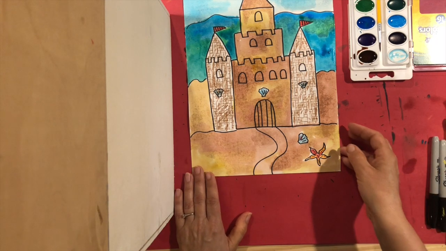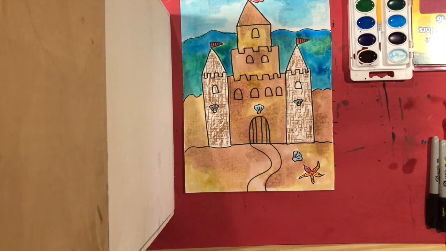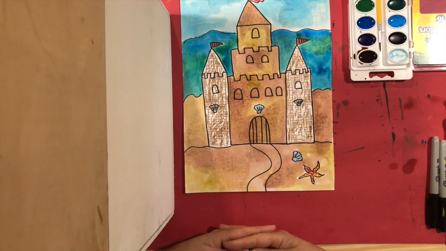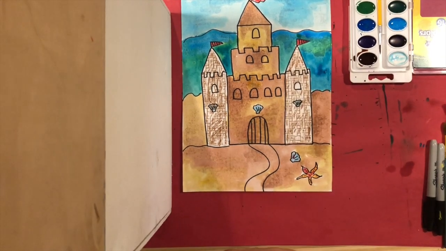Okay, so this is your castle. I can't wait to see yours. Remember, they can all be different. You can add different shapes of towers, you can have different shapes of windows, you can add different details, and I can't wait to see them.